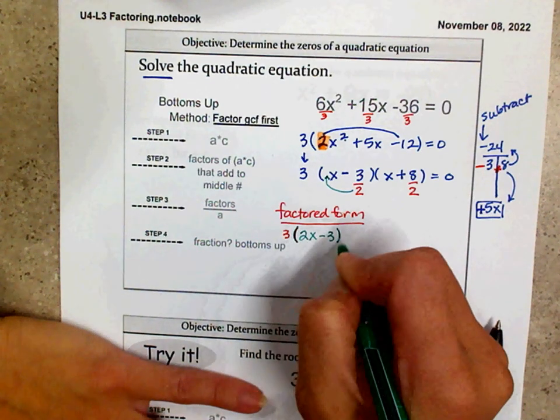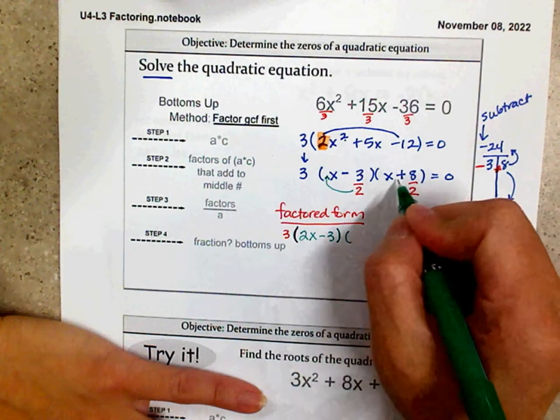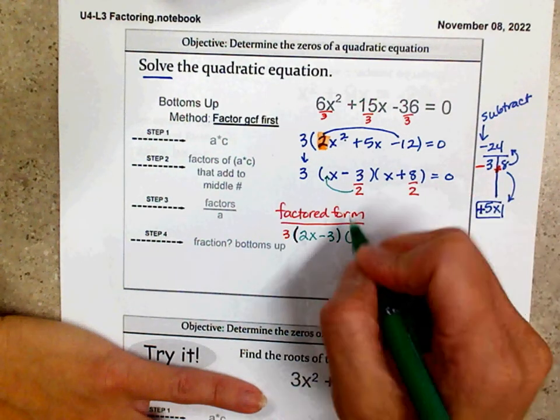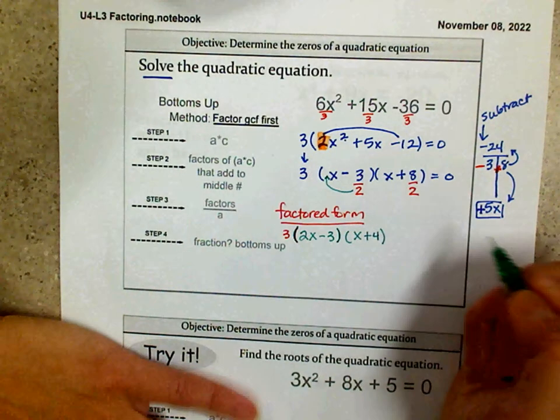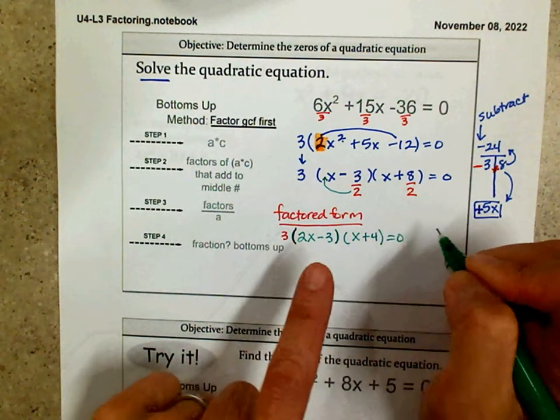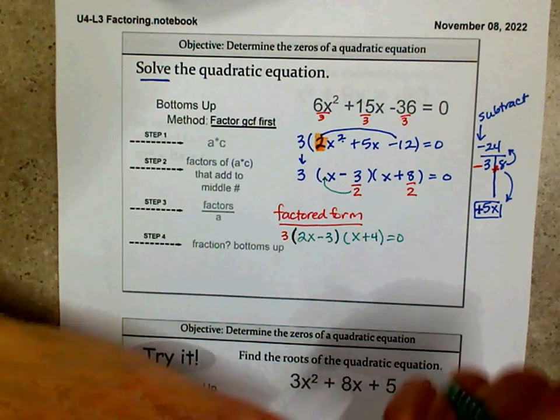Okay? Next set of factors. X plus, what is 8 divided by 2? It is 4. This is the factor form. Hence what I just did. There's your factor form. Okay? Now, always check your numbers though. Always check to make sure it's right. You guys ready?